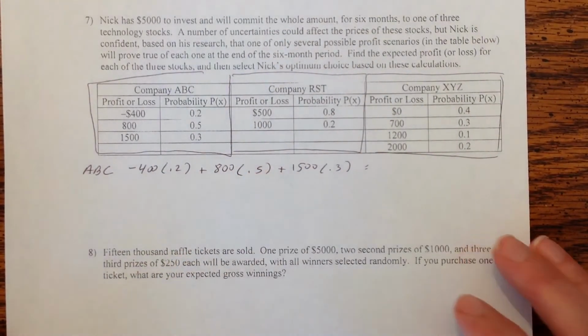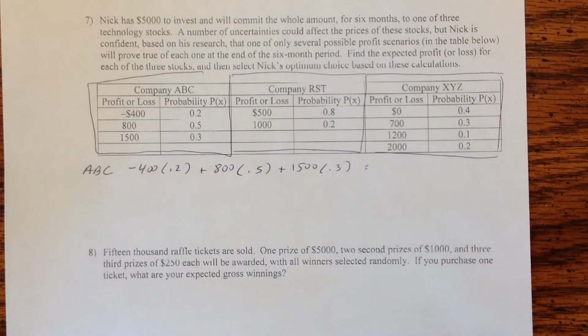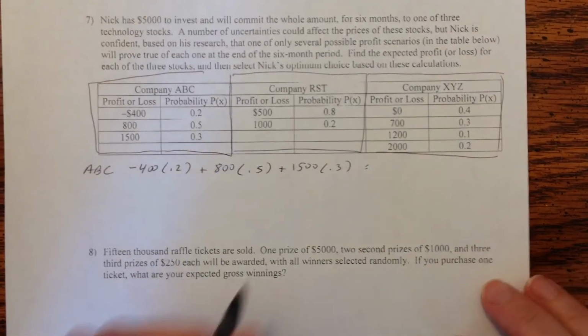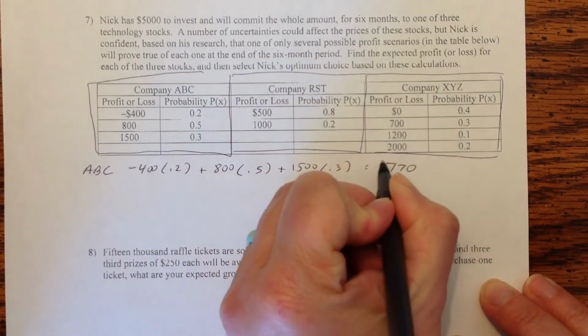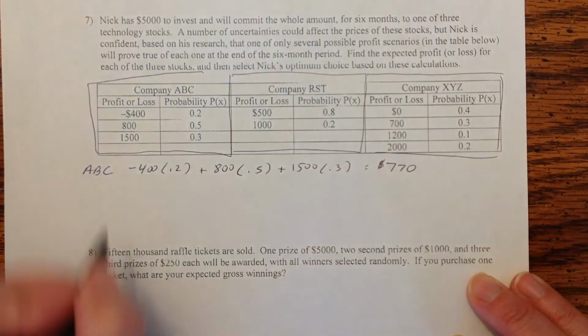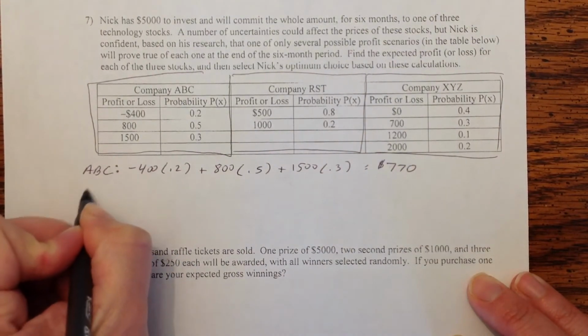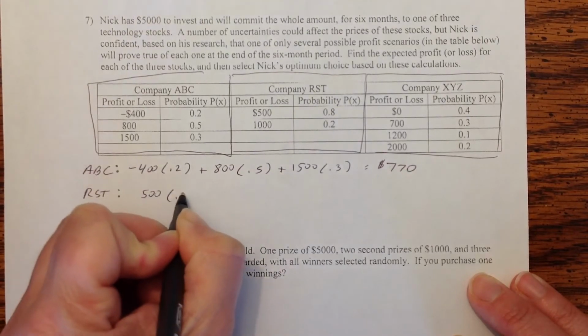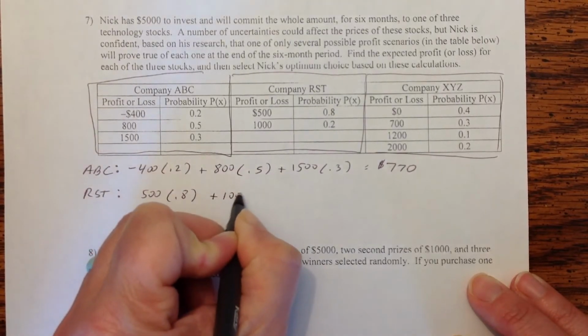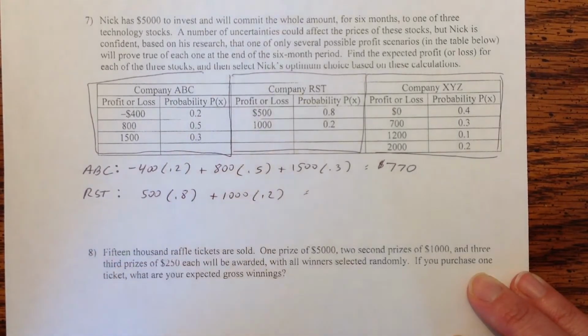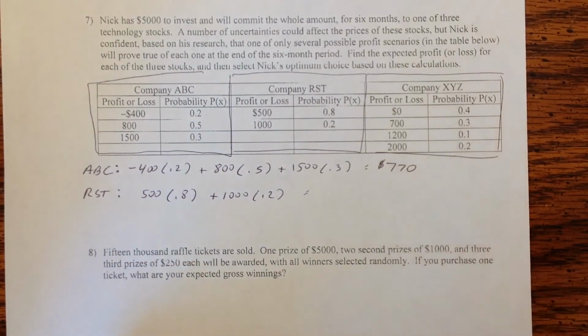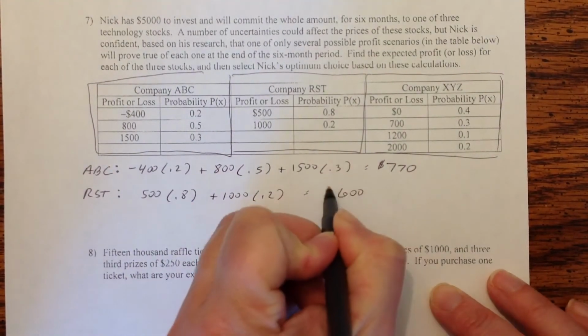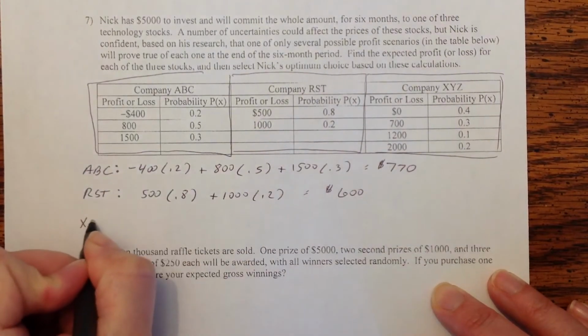And you're going to see if Nick went with ABC, what would be the likely outcome. So we get $770. So now we're going to do our ST. Same thing. So we're going to do 500 times 0.8, and we're going to do 1,000 times 0.2. So remember, when you're finding expected value, you multiply each X by its corresponding probability. So this is 600. So we have one more. We have X, Y, Z.